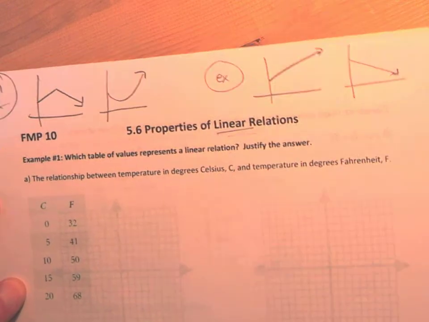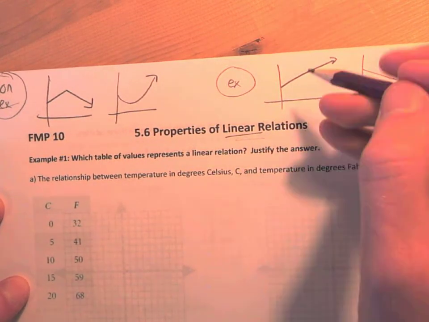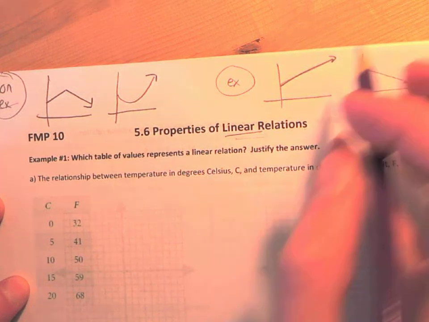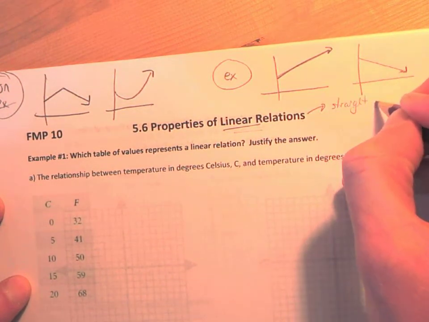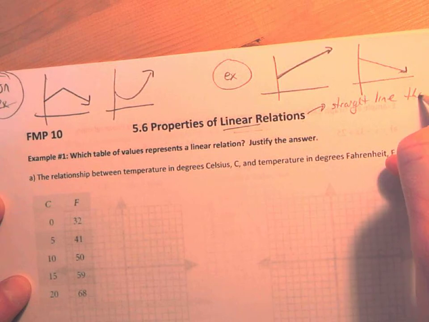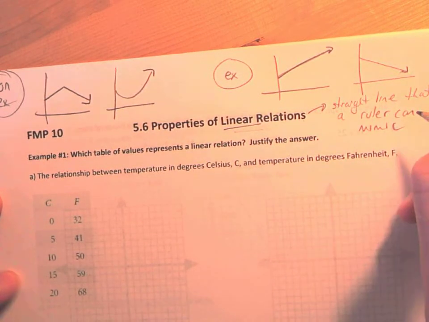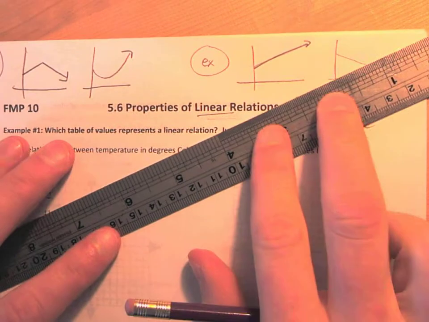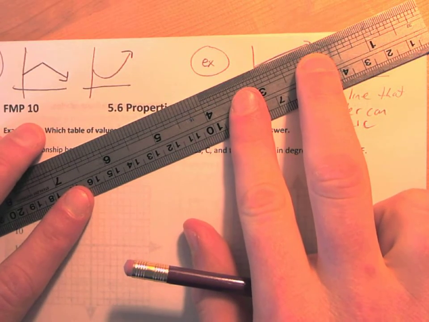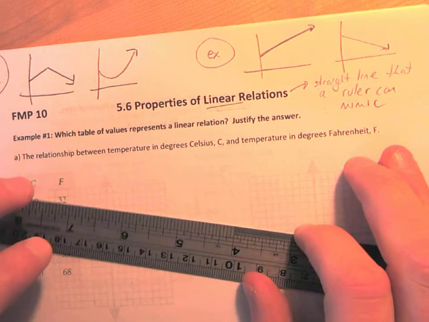Alright, so if you see those 4 examples, can you deduce what linear means? Overall, pretend I drew that with a ruler. Linear means a straight line. That's all it means. That a ruler can mimic. So if I take a ruler, this is the easiest test you can do to see if something's linear. If I can take a ruler and it can represent the line, then it's a linear relation. It's a straight line where it has a constant rate of change.